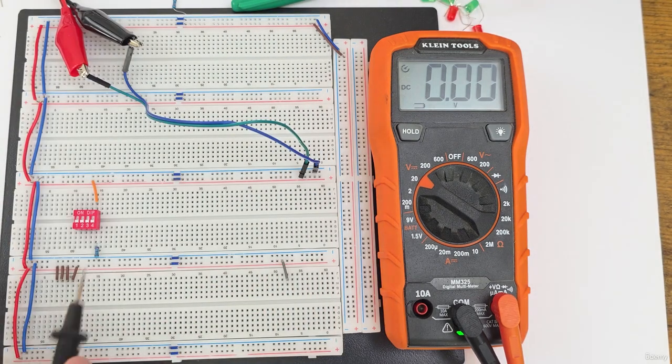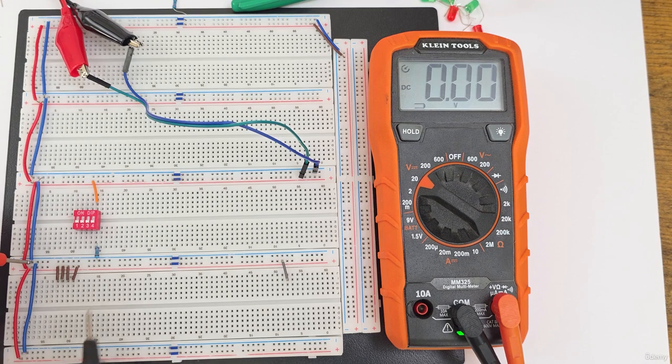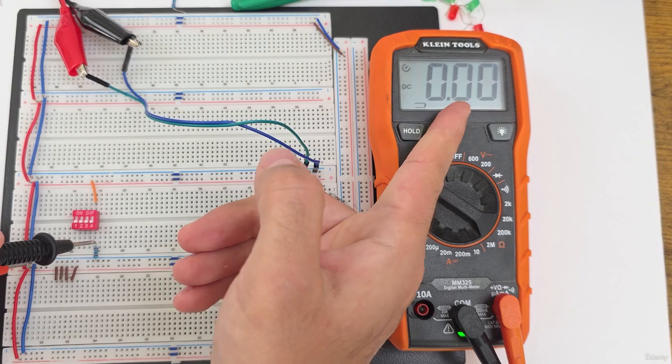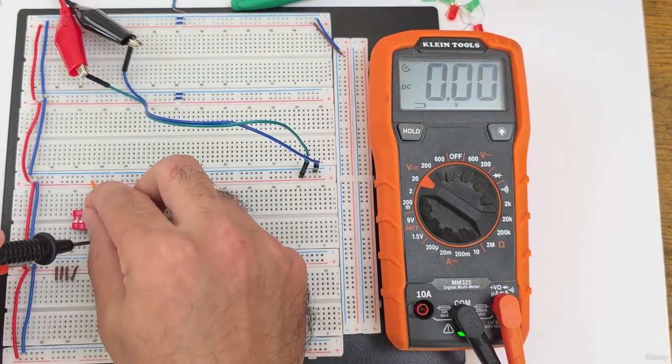So our switch now is off. So I'm going to connect this to the ground. Do you see the ground here? And then I'm going to connect this to here. So the output on the voltmeter is 0. Let's do this.